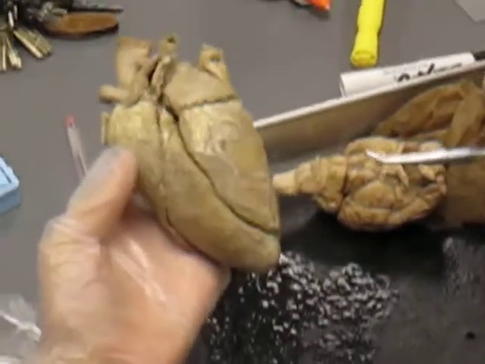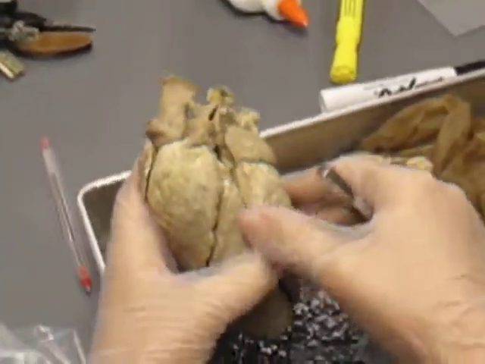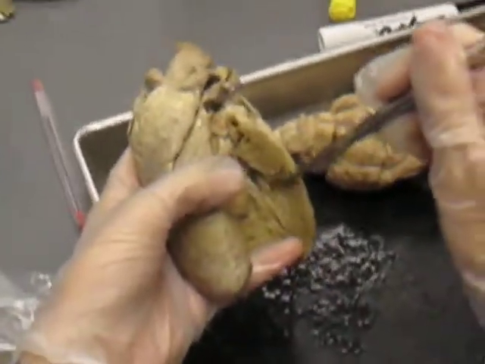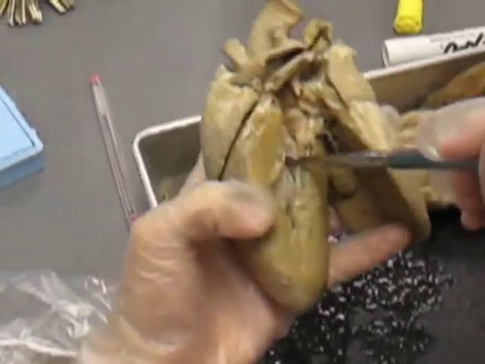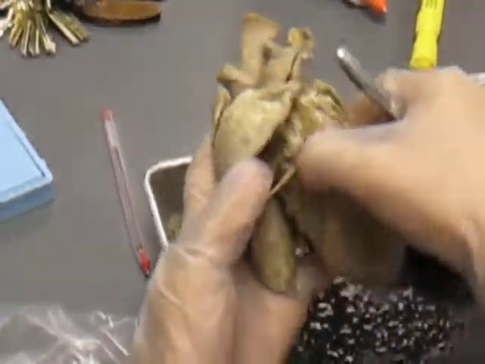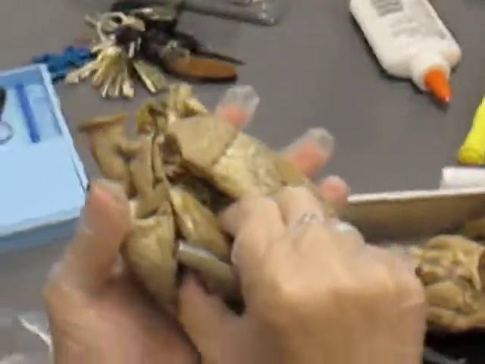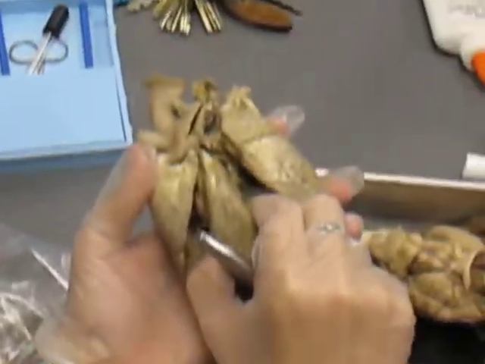You have 3 layers to your heart. You have your epicardium, which covers the outside, your myocardium, which is literally your heart muscle, and your endocardium, which is the smooth layer on the inside. And this is your interventricular septum. I'm pretty sure.